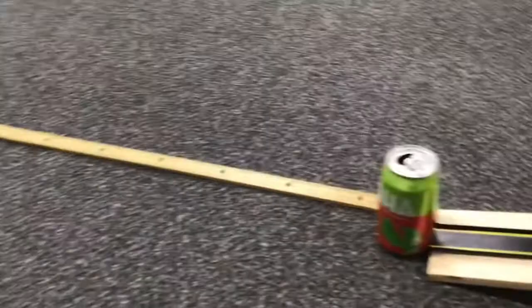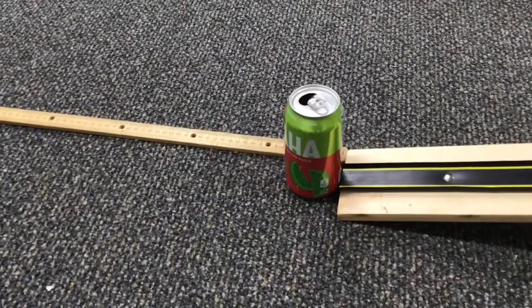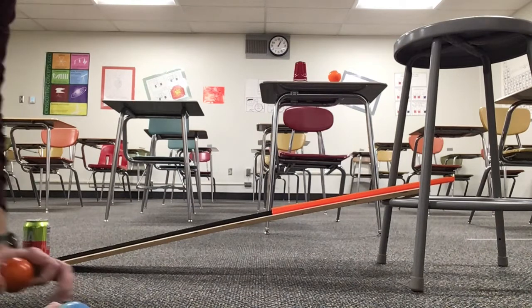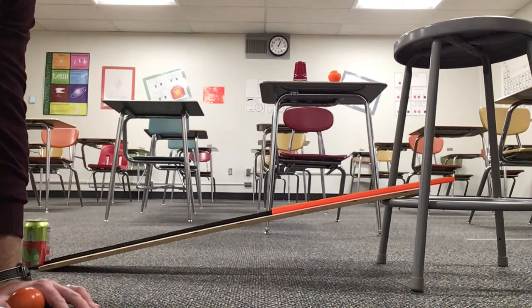Based on how far the can goes, that tells us how much kinetic energy that ball must have had when it hit into the can. I've measured the mass of these. You'll see that appear here on this video in just a minute. But first, I'm going to test these and then we'll see what happens.